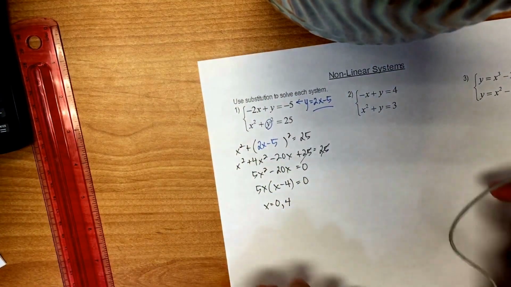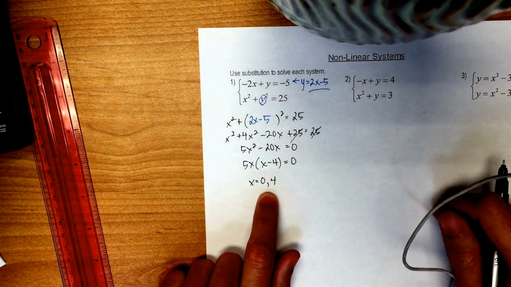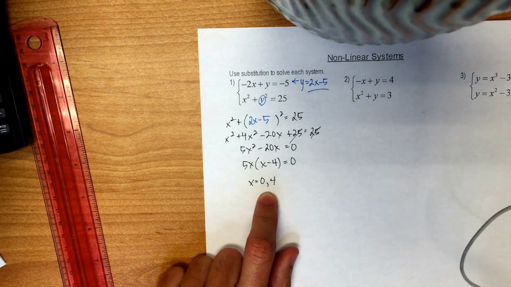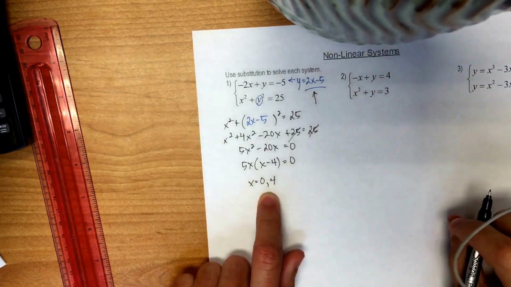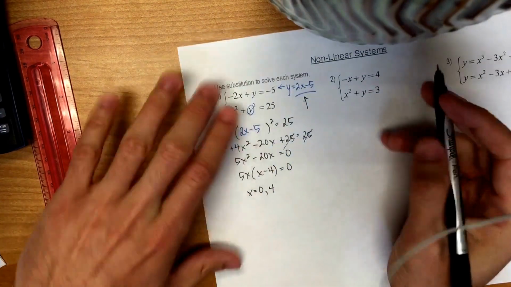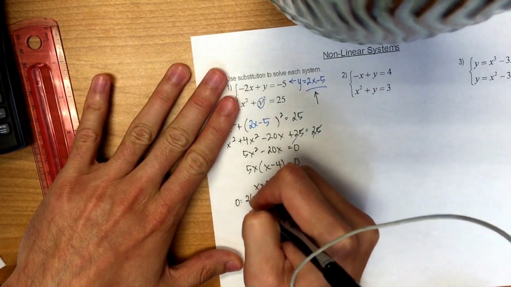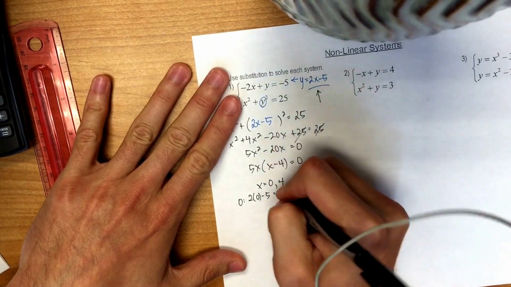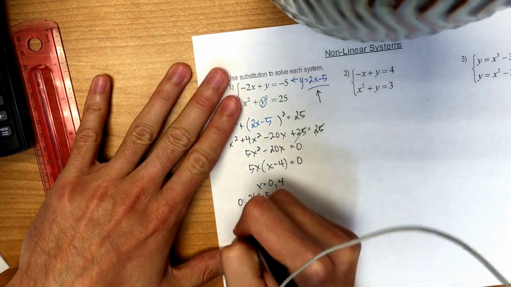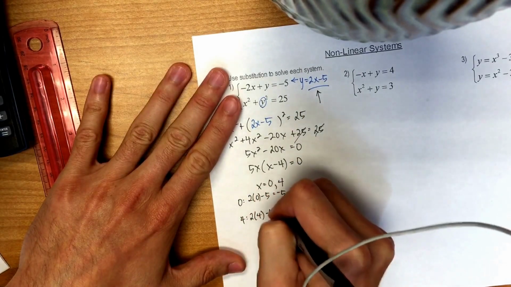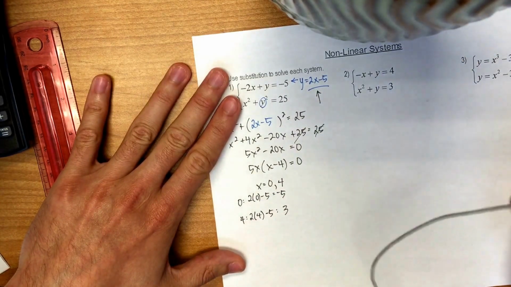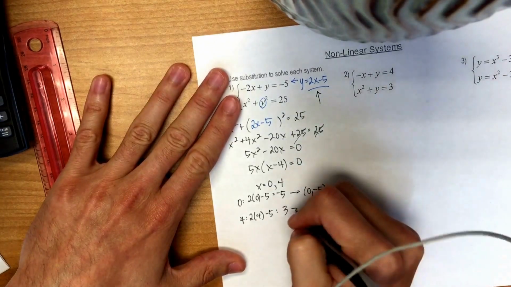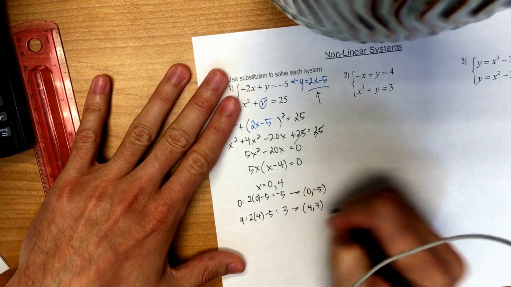Now here's the confusing part. That's not an ordered pair. That's the x values of 2 separate ordered pairs. So you're going to take each one of those and you have to plug them into that right there. And you have to plug in each one separately. So let's talk about plugging in 0. If I plug 0 in, 2 times 0, subtract 5, you get negative 5. Plug in 4. 2 times 4, subtract 5, you get 3. That means that one of the ordered pair solutions is at 0, negative 5, and one of the ordered pair solutions is at 4, 3.